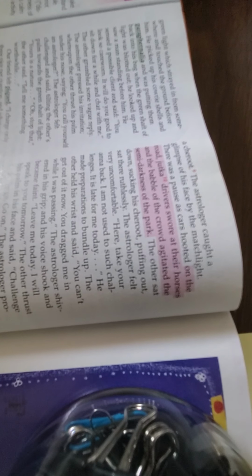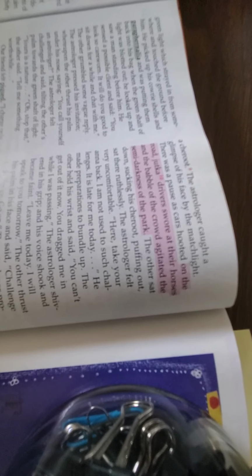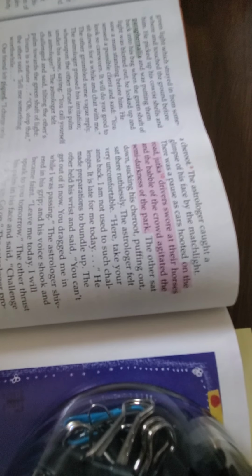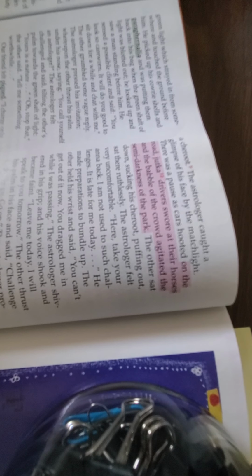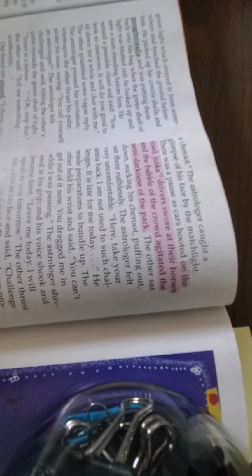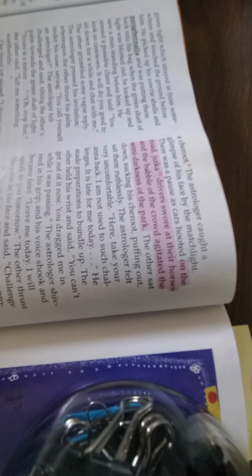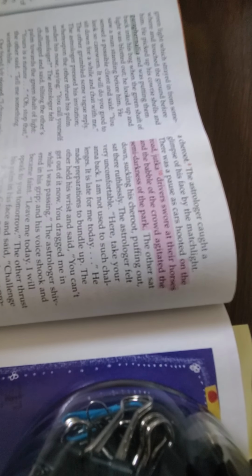This pact was accepted. After a little further argument, the astrologer sent up a prayer to heaven, as the other lit a cheroot. A cheroot is basically a cigar. The astrologer caught a glimpse of his face in the matchlight. There was a pause as cars hooted on the road. Jutka drivers swore at their horses, and the babble of the crowd agitated the semi-darkness of the park. The other sat down, sucking his cheroot, puffing out smoke, and sat there ruthlessly.